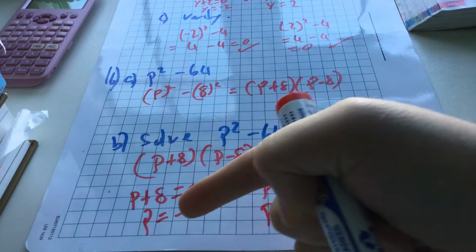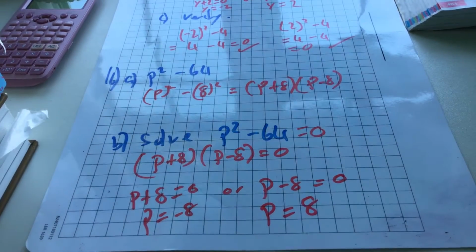Part C, you have to verify. Sub in minus 8 squared minus 64, you get 0. Sub in 8 squared minus 64, you also get 0. Okay?